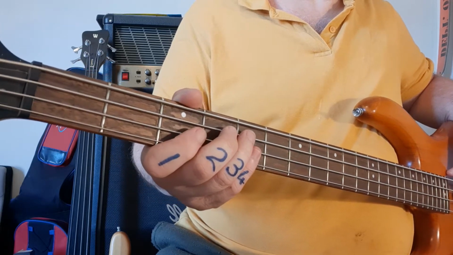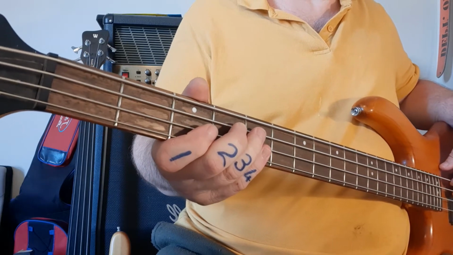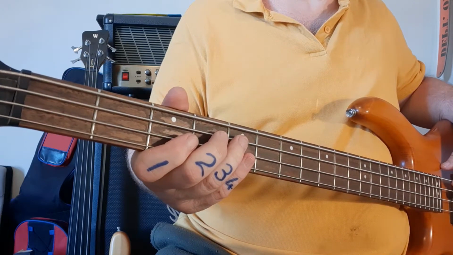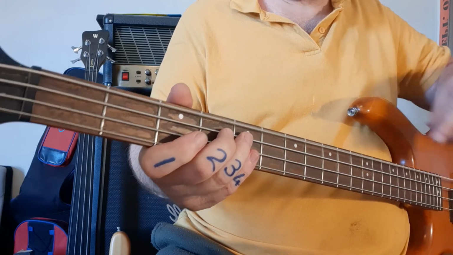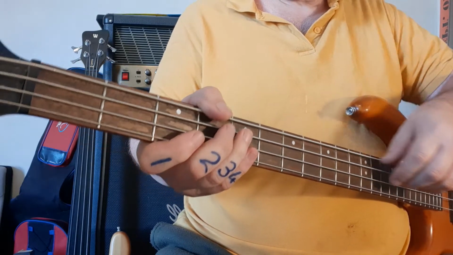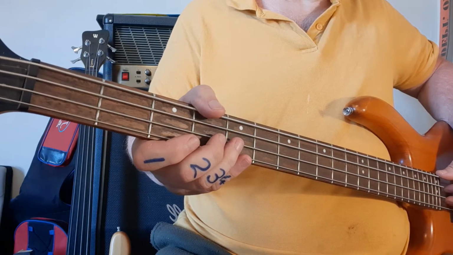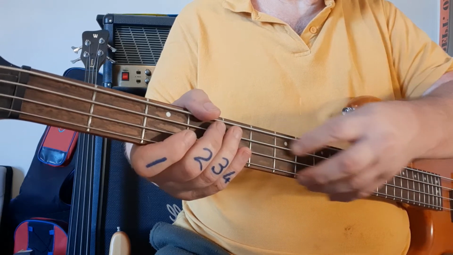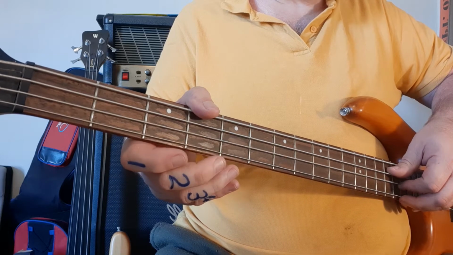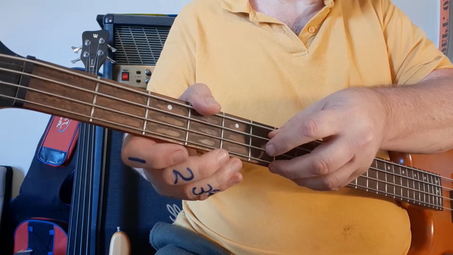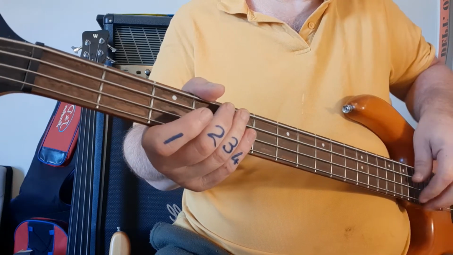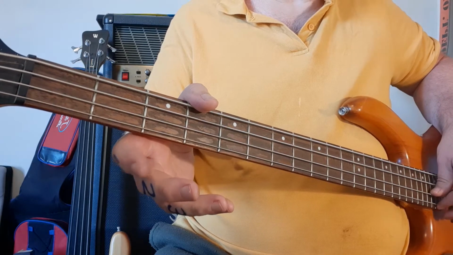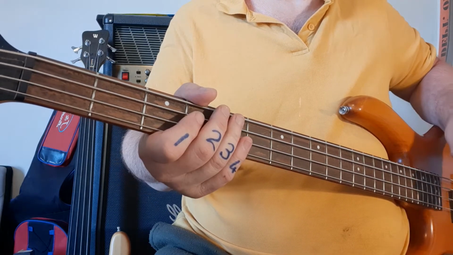First of all, if you want to learn bass, you need to know the strings. You need to know that the top thick string is E. That's your E string. This one over here. The next string down is your A string. That's my A string I'm pointing at over here. The next string, the D string, is that one there that I'm pointing at. And the bottom string is the G string. Okay, we need to know those.